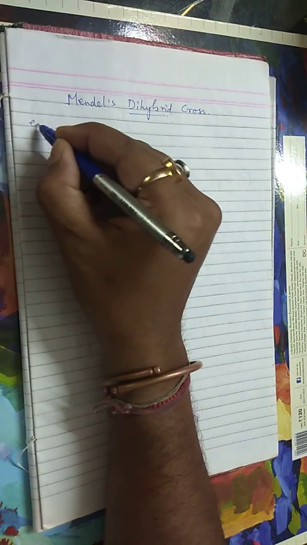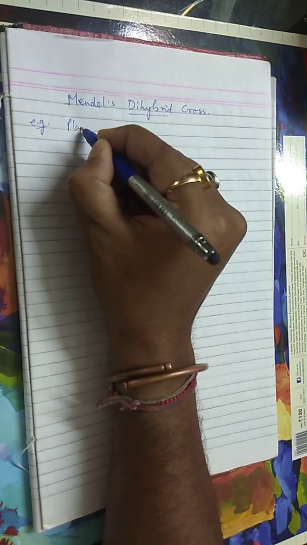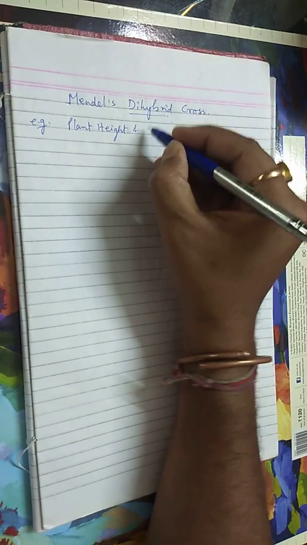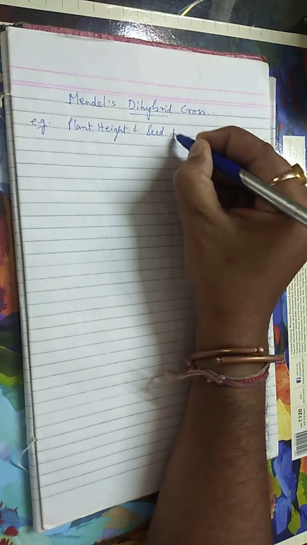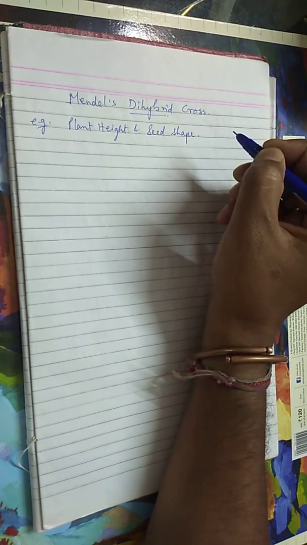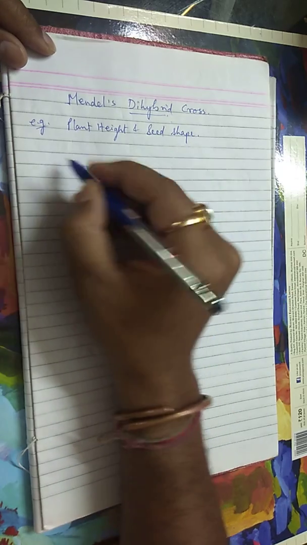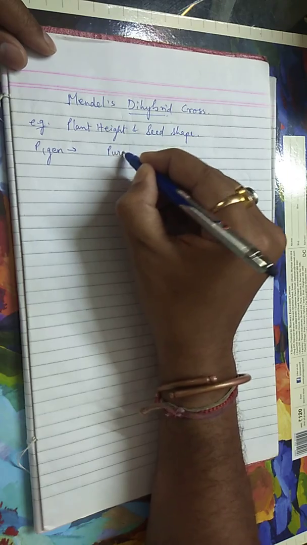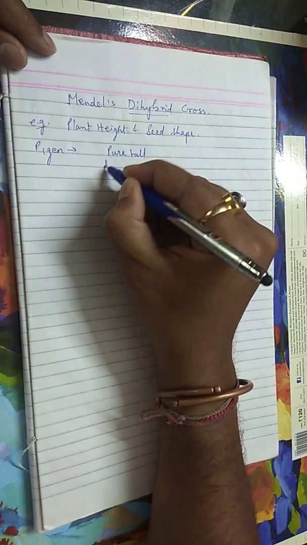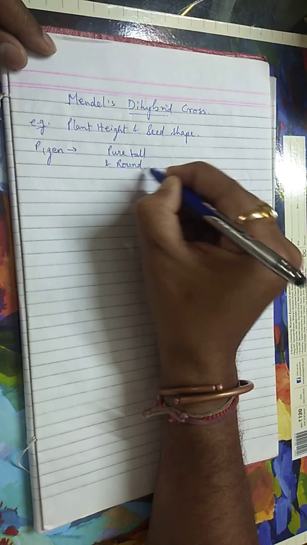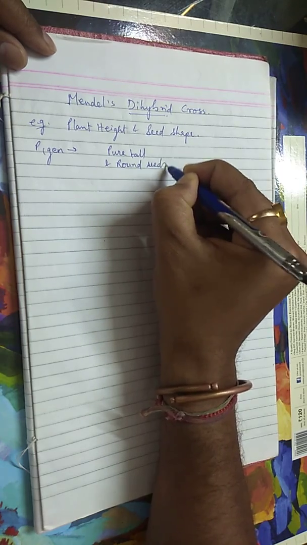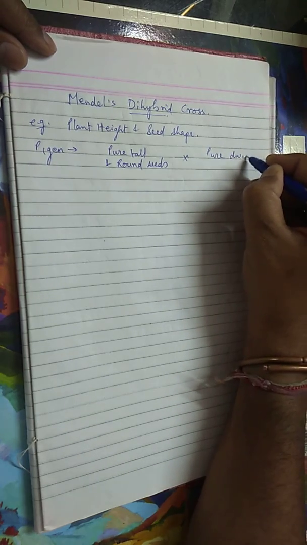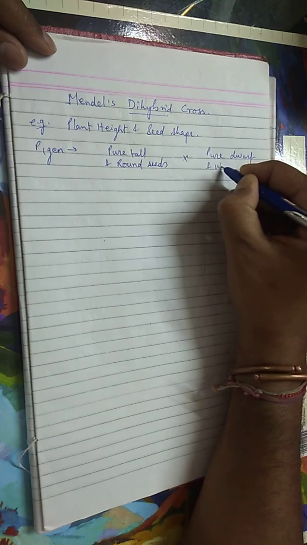Let's say, for example, he took plant height and seed shape for study. So in the P1 generation, he took a pure tall plant producing round seeds and he crossed it with a pure dwarf plant producing wrinkled seeds.